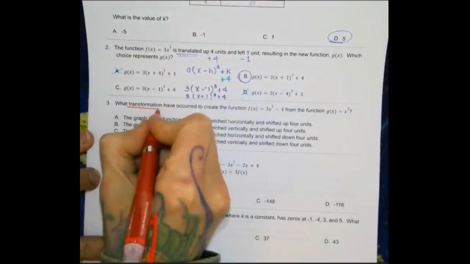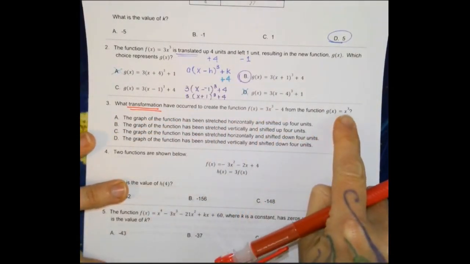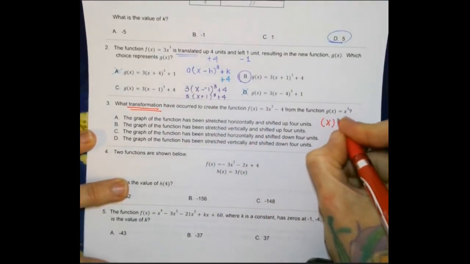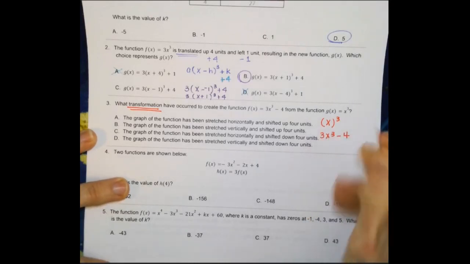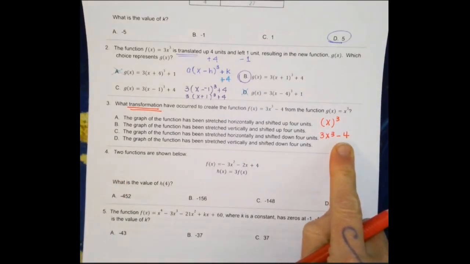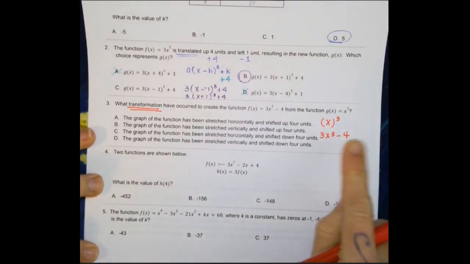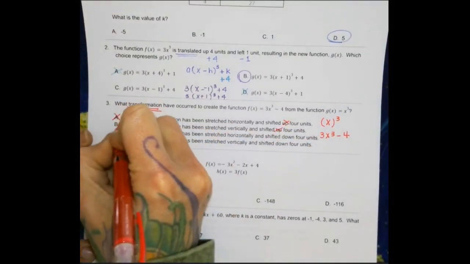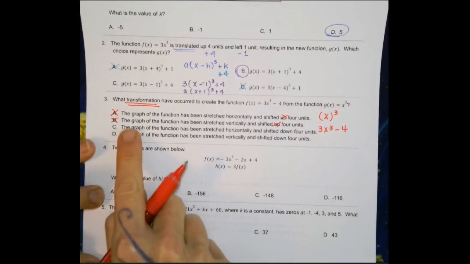So again, more transformations. We created this function from this function. Things we need to discuss. So we went from x cubed to 3x cubed minus 4. That minus 4 is definitely an up-down. It's not in parentheses with the x. So we know, just trying to cross off what we can, that it is going to go down 4 units. So up 4 units, A and B are off the chart, even if you're just guessing. Again, I think that's enough and fair on EOC Day for you to know. Now you've got a 50-50 shot.